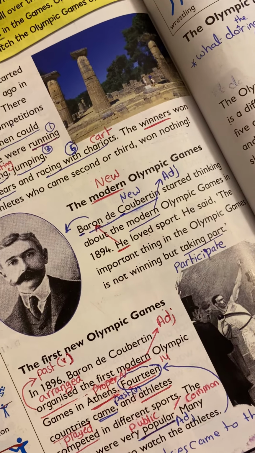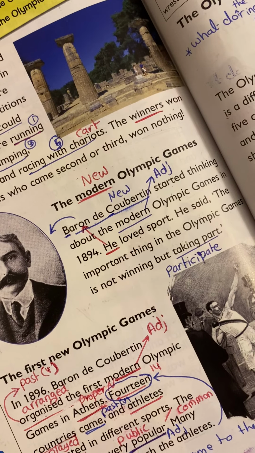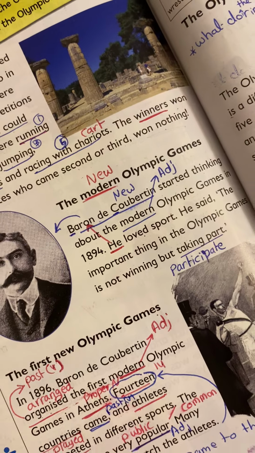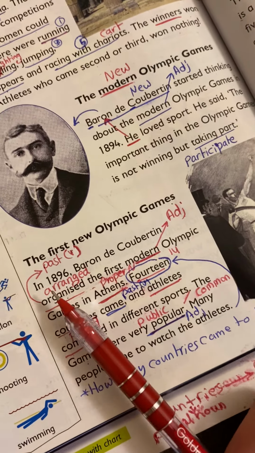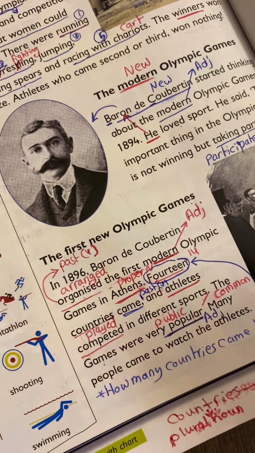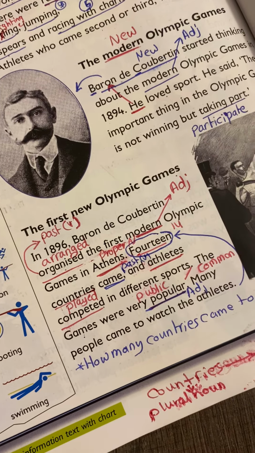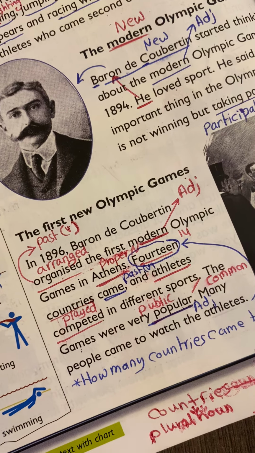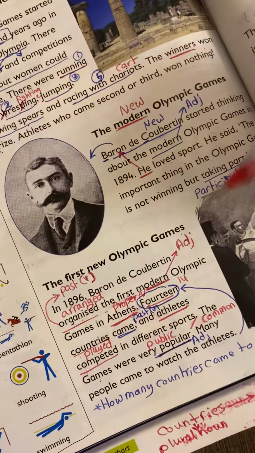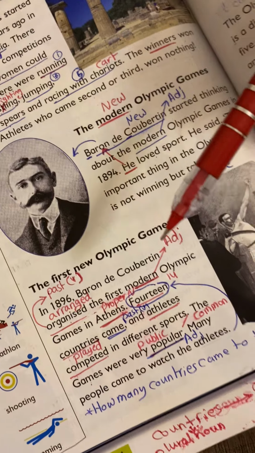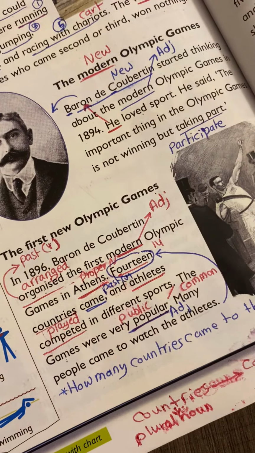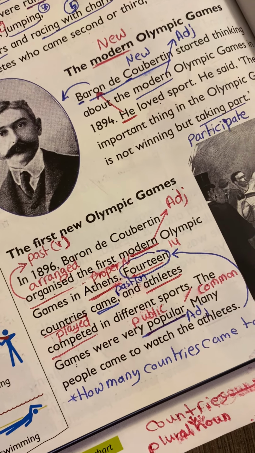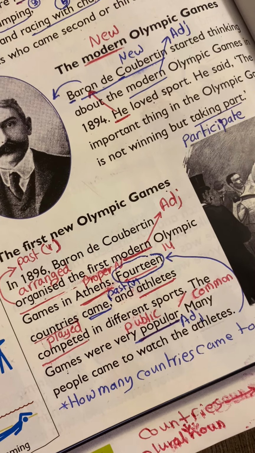And we said that Baron de Coubertin is the first person who thought of the Olympic Games, and in 1896 Baron de Coubertin organized the first modern Olympic Games, and we said that there were 14 countries participating in the first modern Olympic Games.